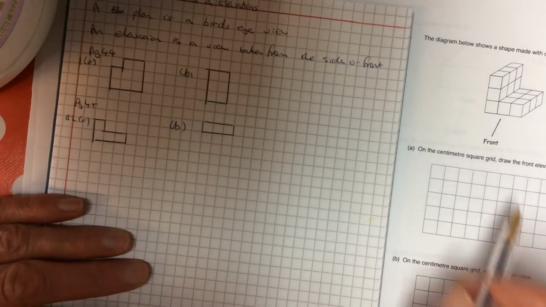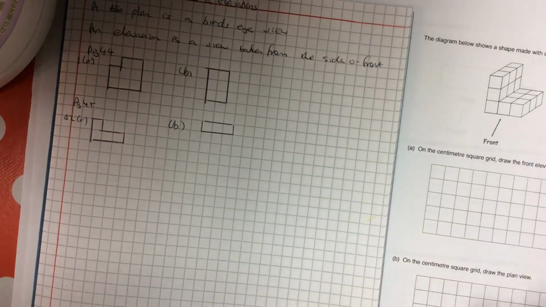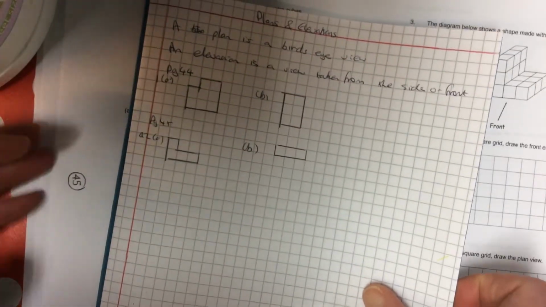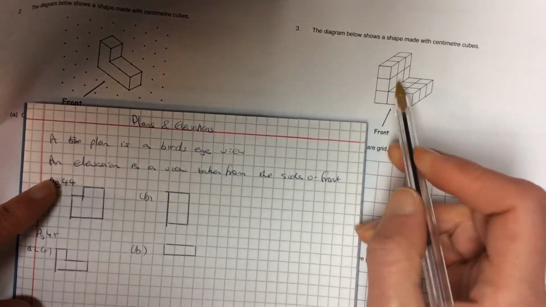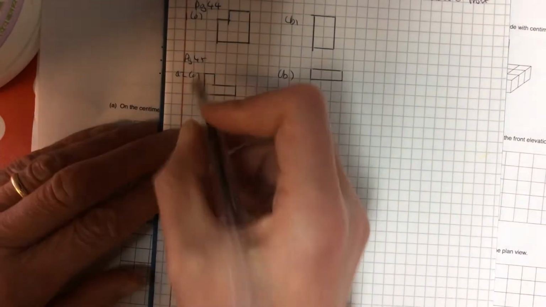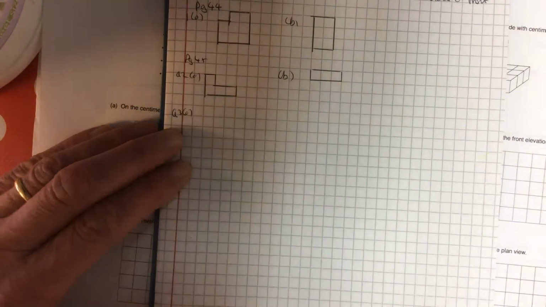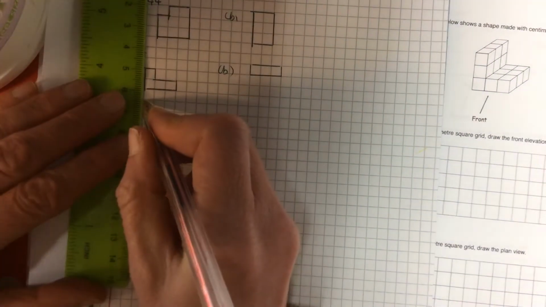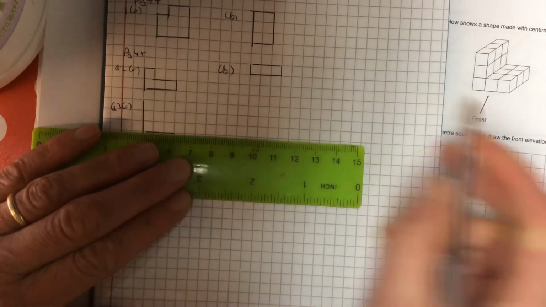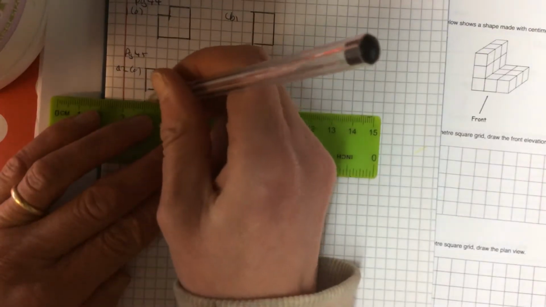The next page, you're looking for the front elevation. So if you look at the front, I can get this page out so you can see it on the screen alongside me here. It's going to be 3 down and 3 across, an L-shaped one. So this is question 3A. So it's going to be 3 down and it's going to be 3 across. And then do the rest of your L.